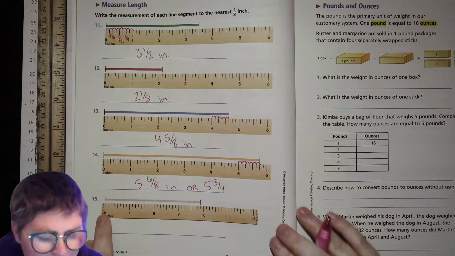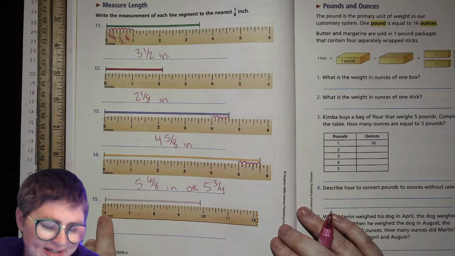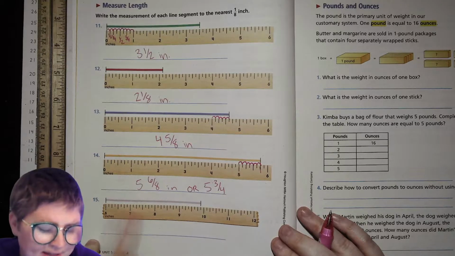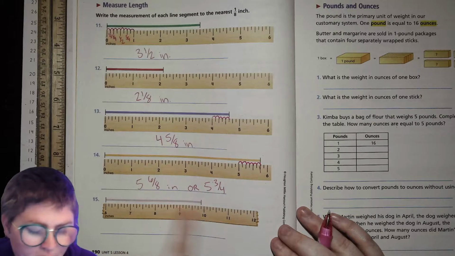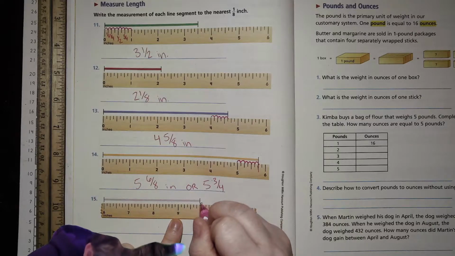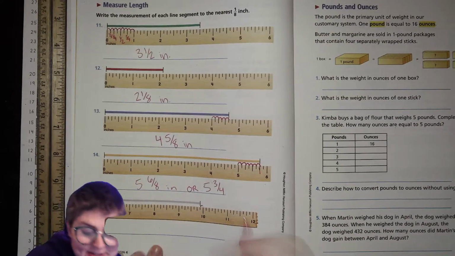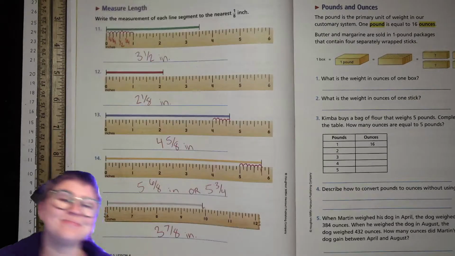Okay? And then right here, ooh, they're trying to trick you because it's not starting at the 0, it's starting at the 6. So this first length is 1 inch, 2 inches, 3 inches, almost 4 inches. So 3 inches, and it goes up to the one right before that. So that's 7/8. So 3 inches and 7/8 of an inch.